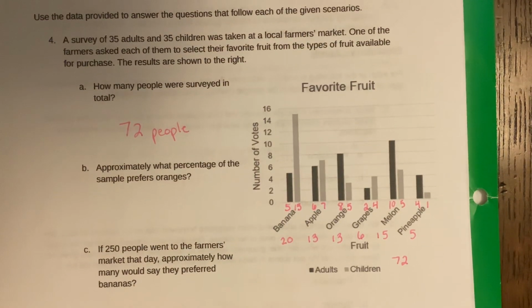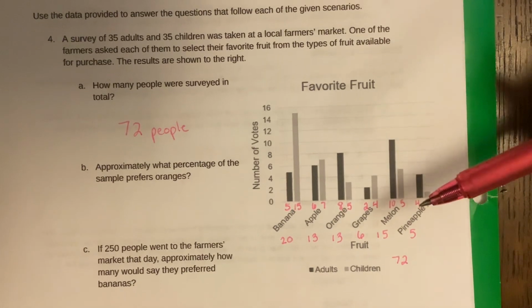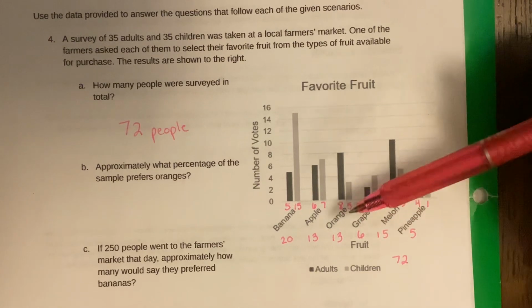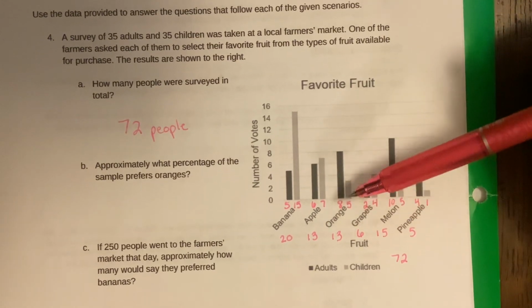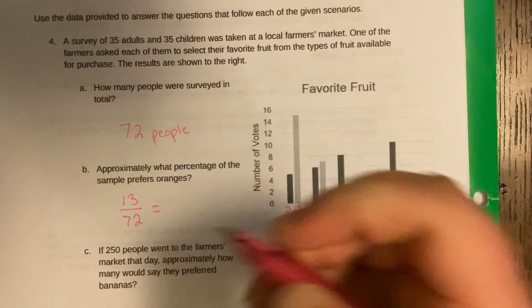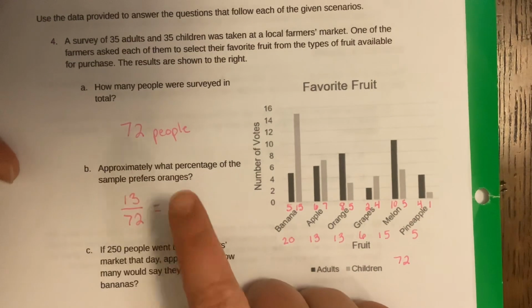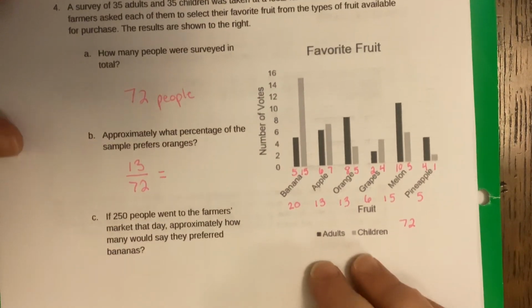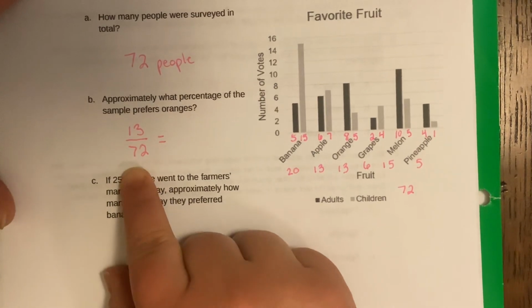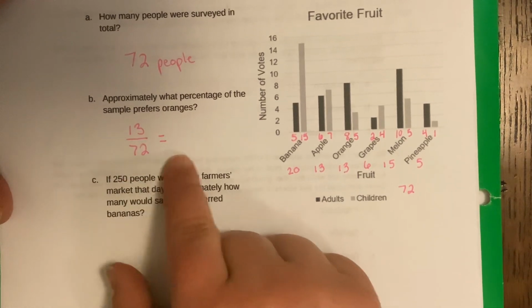Okay, now it says approximately what percentage of the sample prefers oranges. All right, so it doesn't specify whether it's adults or children, so we're looking at both. So that means there were 13 people that preferred oranges. So that would be 13 out of 72. And then to find the percent, we're going to divide 13 by 72 to find out what that answer is. And of course, I don't have my calculator near me. So to find your answer for this one, guys, check out the answer key on Canvas. So all you would do is 13 divided by 72, and then either move the decimal 2 places to the right or multiply that by 100 to get your percent.